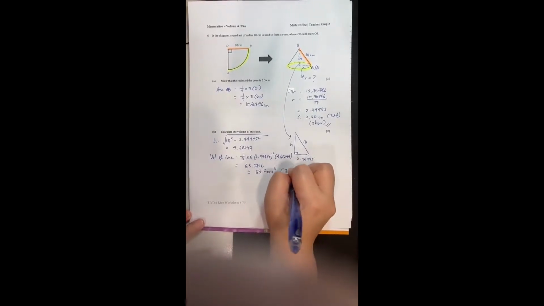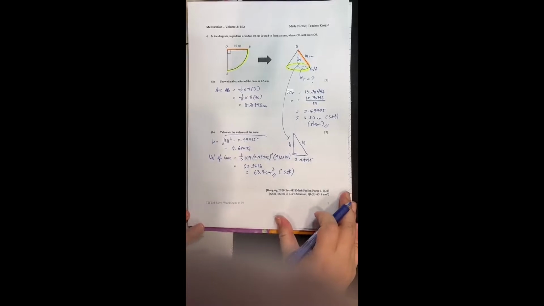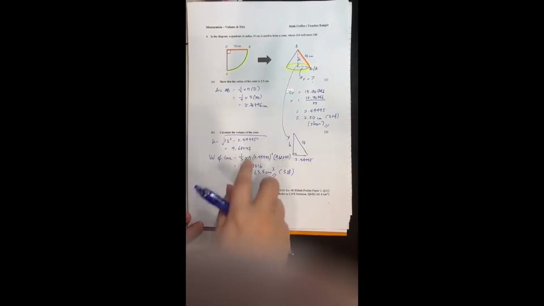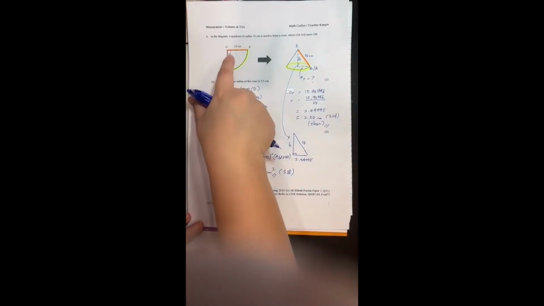Okay, so this is also, can we use the arc length formula? The arc length formula can be used. If you want to use the radian arc length formula, it will be just r theta, right? So make sure that you use pi over 4, because in r theta the angle must be in radian. But if you want to use a degree formula, you can just use 90 degree.